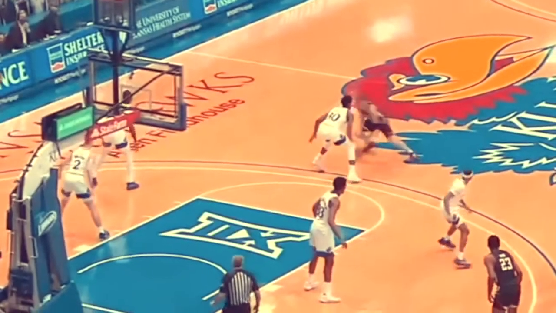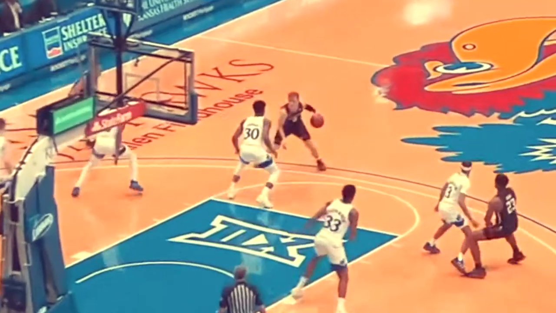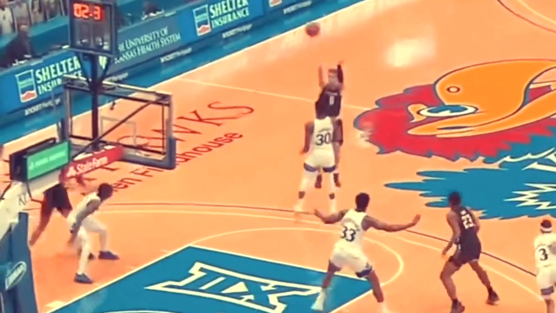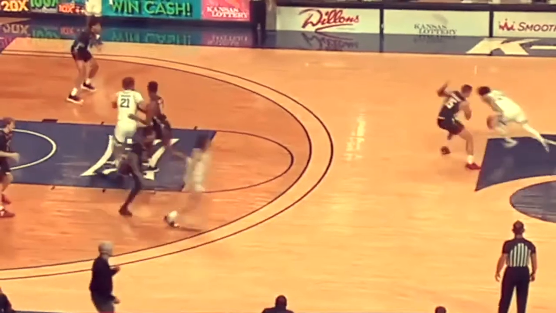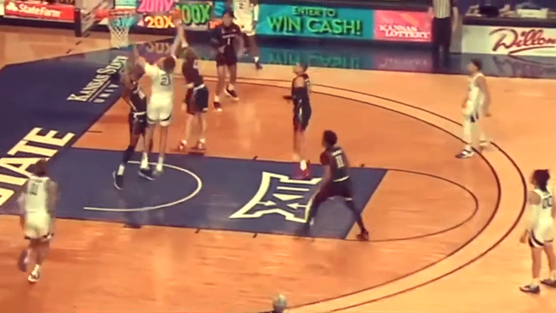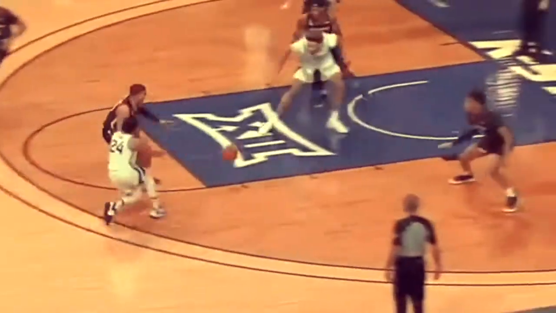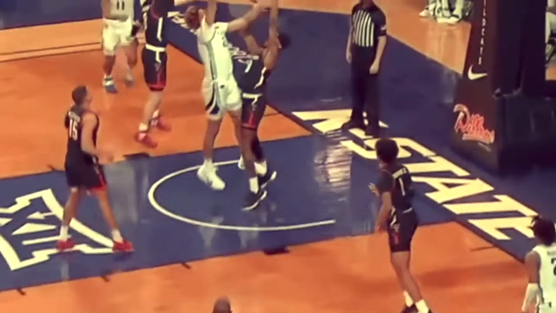So why did Mac McClung go undrafted in last Thursday's draft? Well, for me, there's two different reasons that he went undrafted, and to me, they're kind of tied together in a sense. The number one reason is his play style.